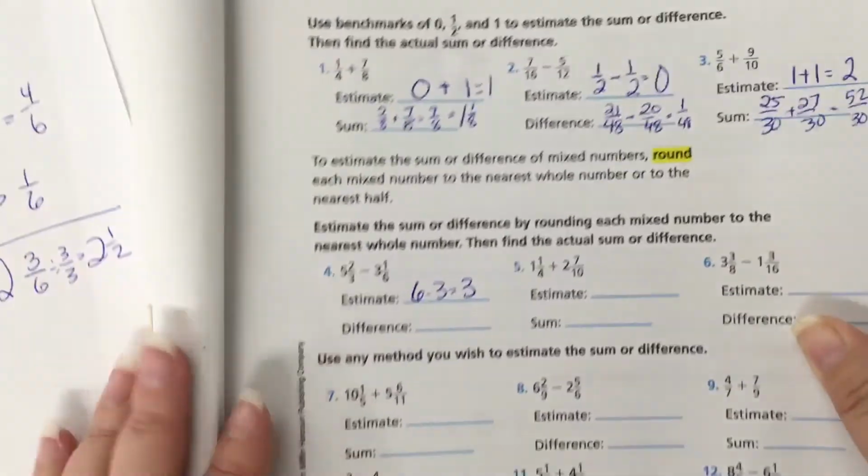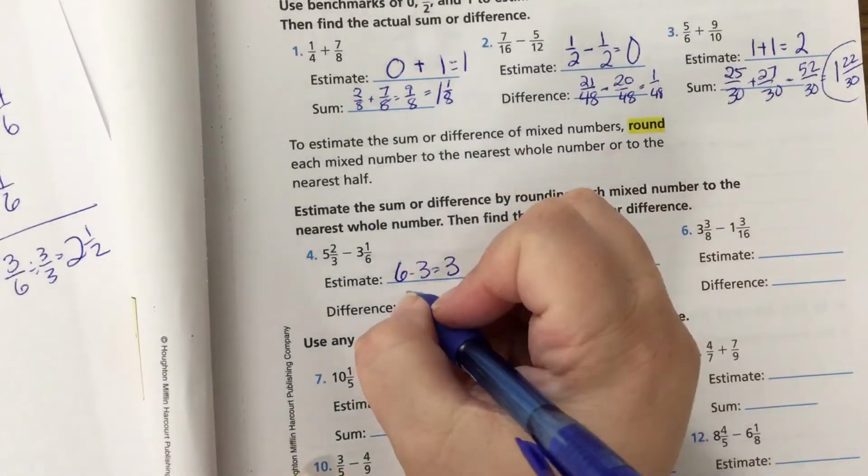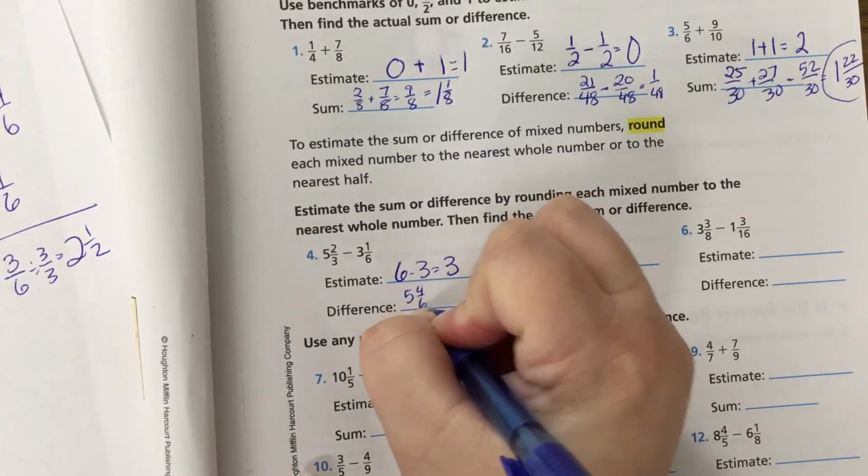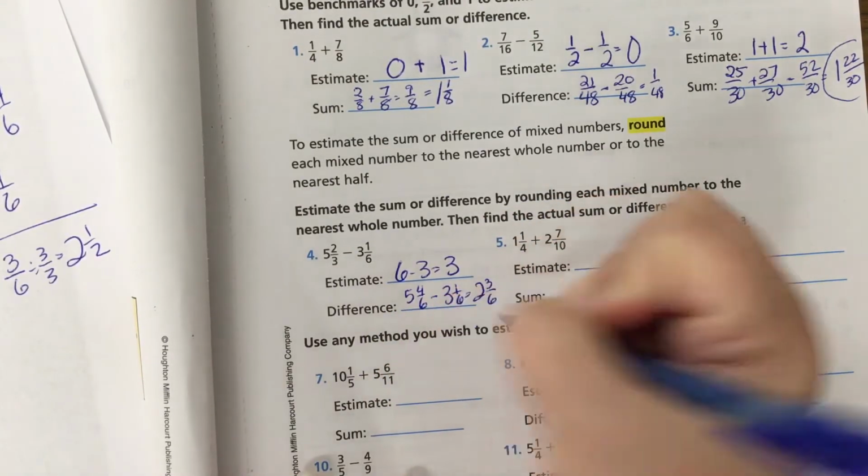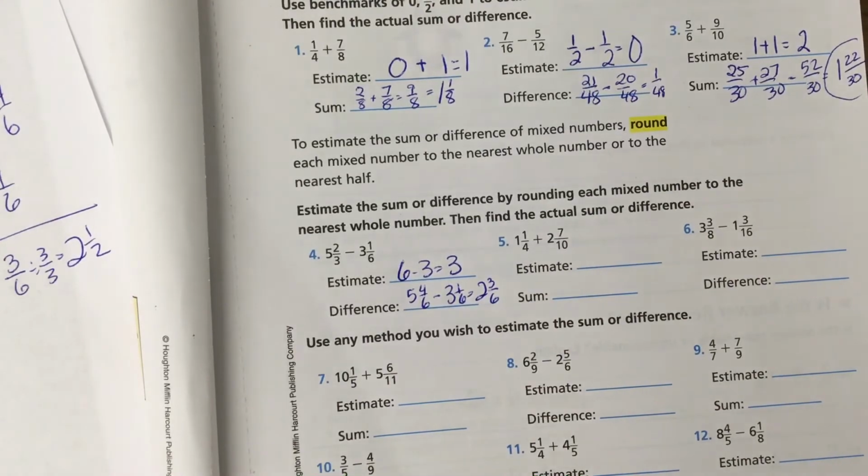Okay, so I've got 5 4/6 minus 3 1/6, and I get 2 3/6. So it's fairly close.